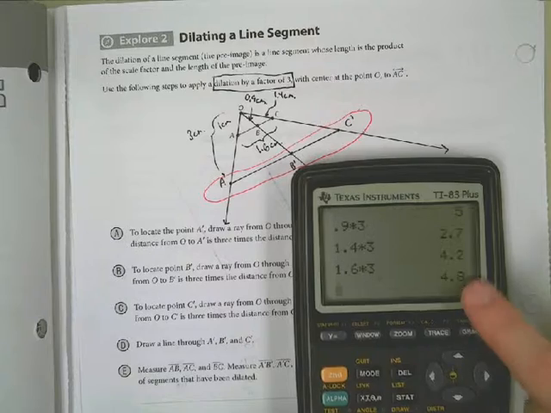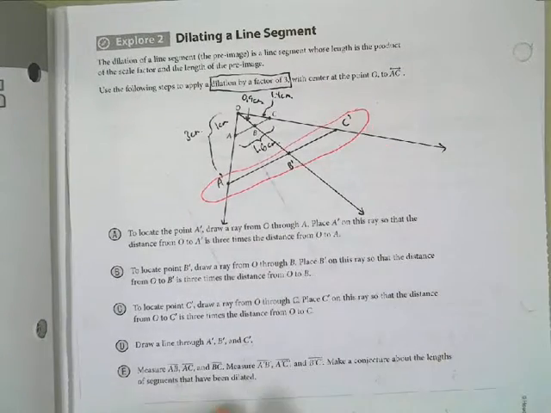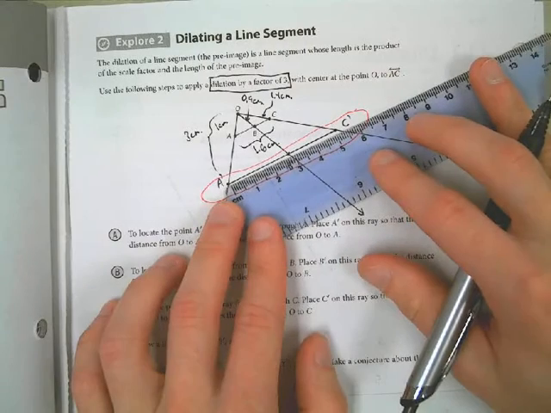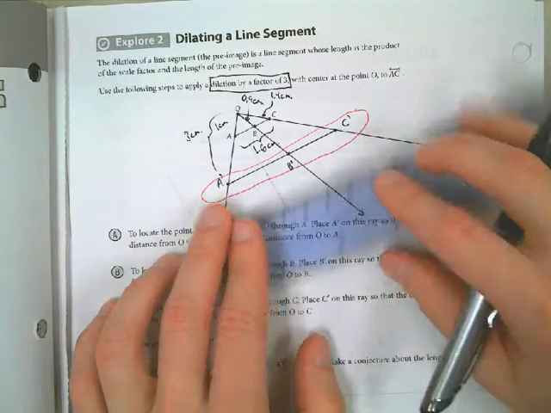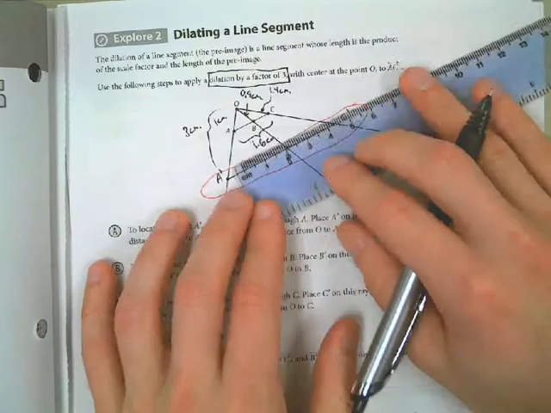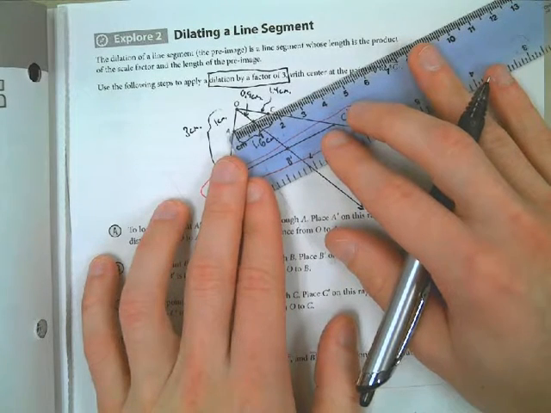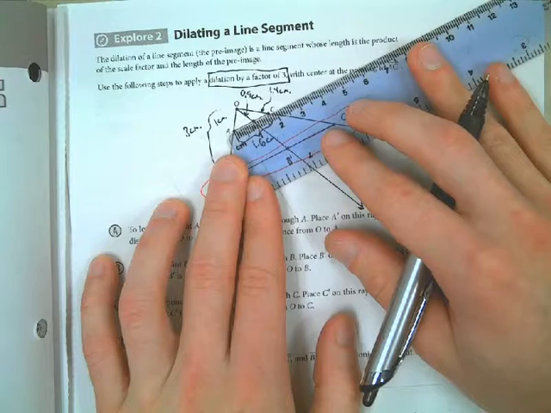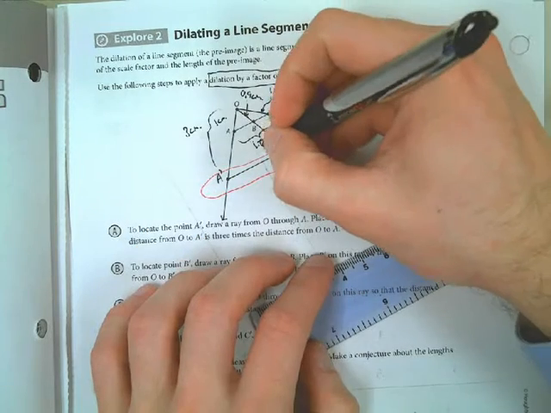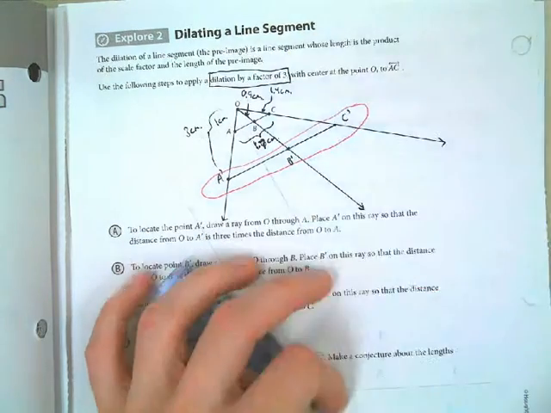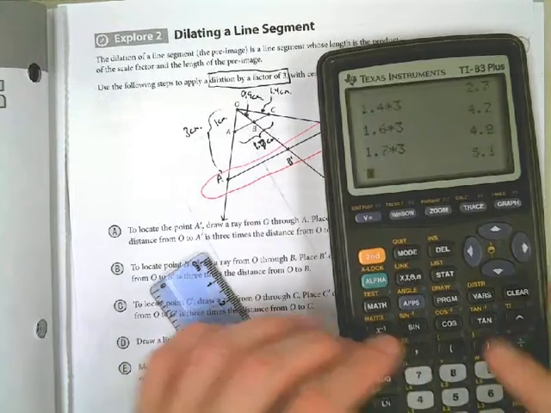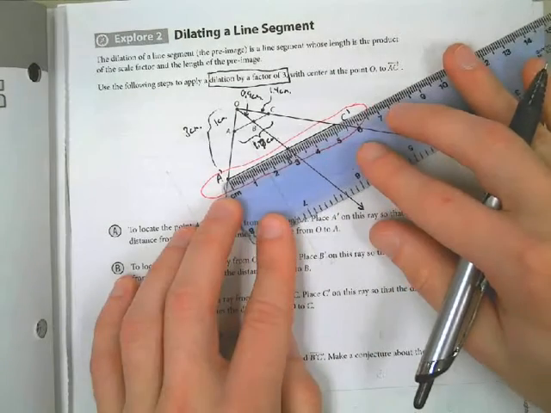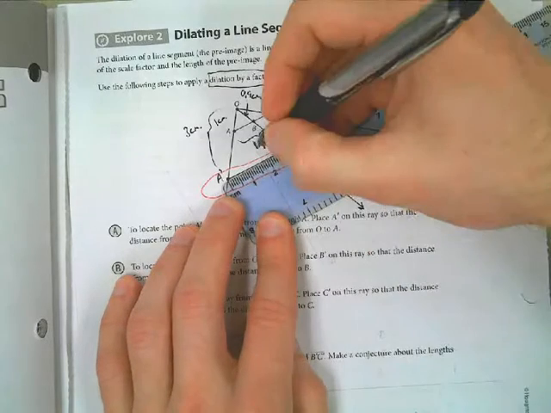Wait, where did you get 1.6 from? It's definitely not. Okay, so hang on a second. Let me check my measurements here. We measured from A to C. I'm going to say maybe 1.7 there, because now that I'm measuring, it's a little bit closer to 1.7. So let's try that, and I hope that's closer now. So I got 5.1. Is that better? Yeah, look at that. I was off a little bit in my measurements there. So about 1.7 is that measurement, and then 5.1. That's pretty nice.